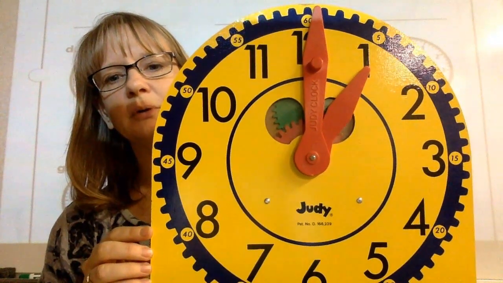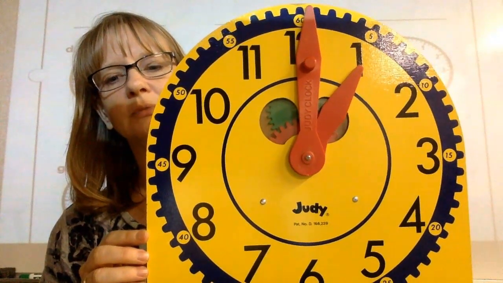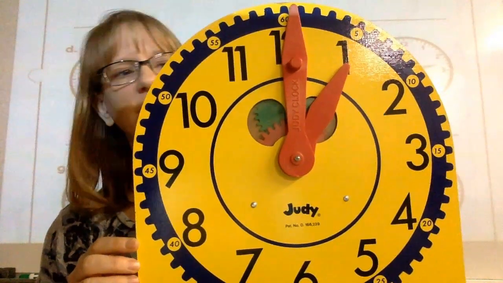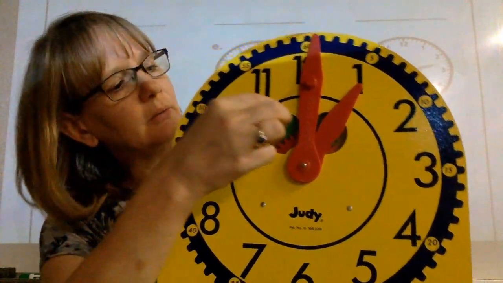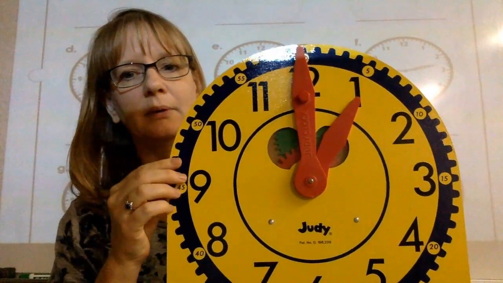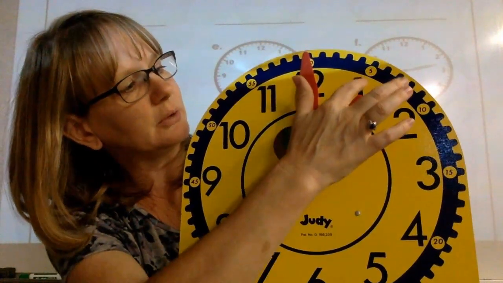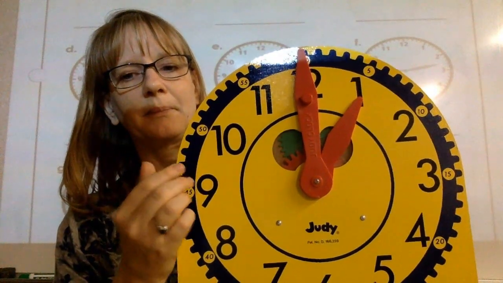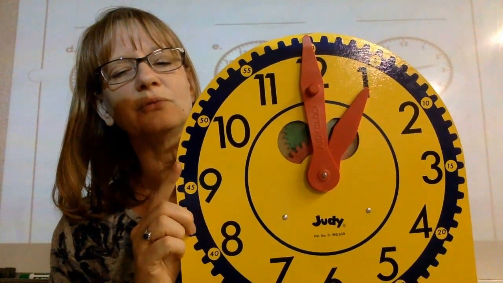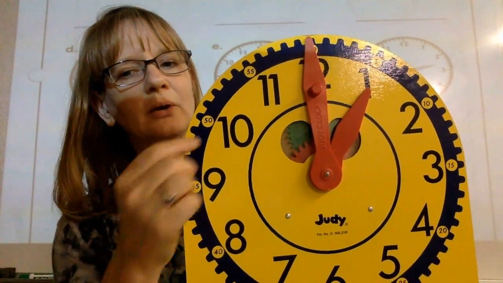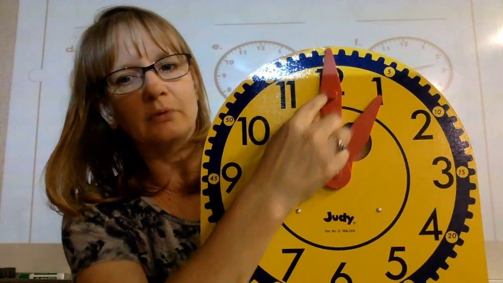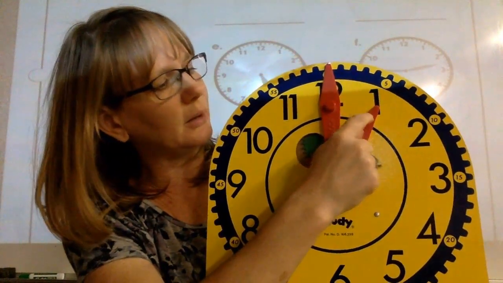Today we're just going to focus on writing the times of the clock, telling time, looking at a clock. So what time is it right now when the big hand, the minute hand, is straight up on the 12 and the hour hand is on the 1? It is 1 o'clock. Now what I want you to do is very carefully, as I go around the clock with my minute hand, I want you to watch where the hour hand is.